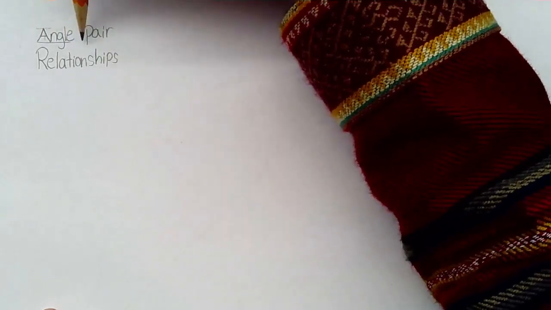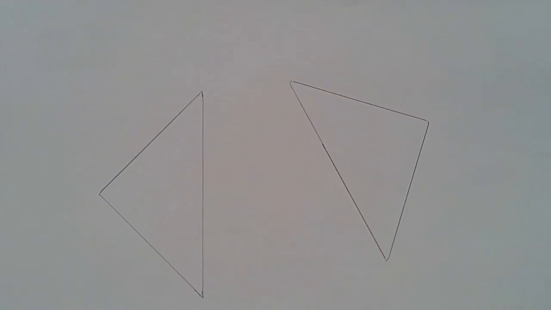The first thing we're going to talk about today is angle pair relationships. What does that mean? Well, before we can even talk about that, we need to think about something that we haven't really seen yet, and I need to talk about it now, which is the idea of congruency.